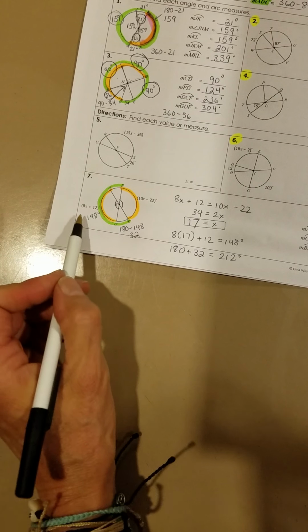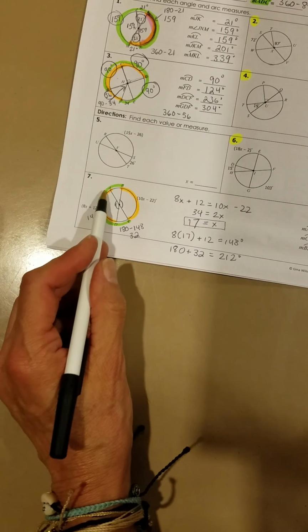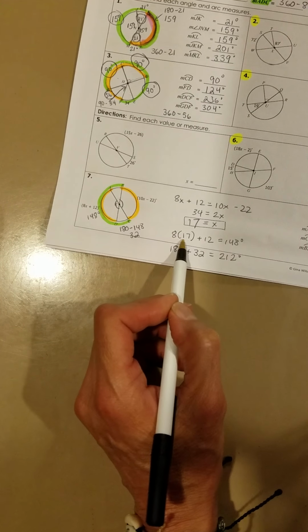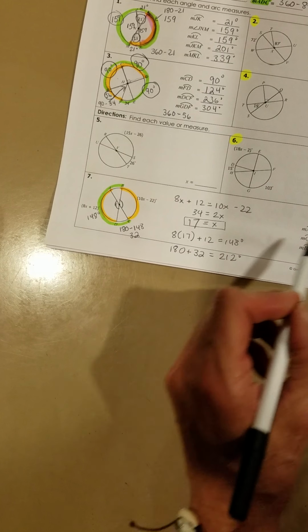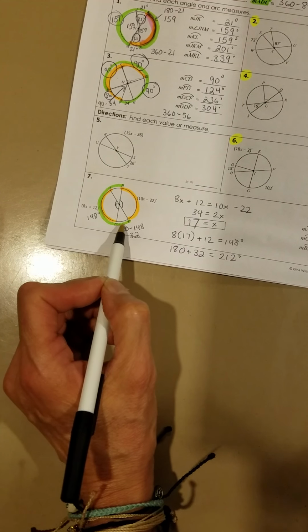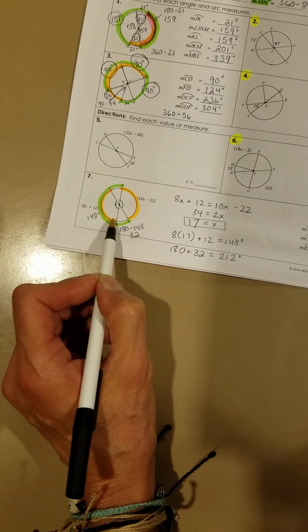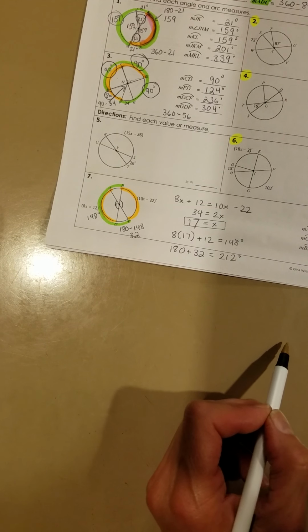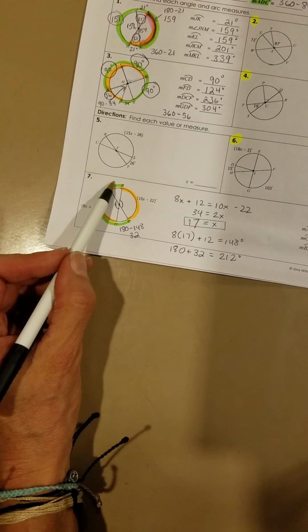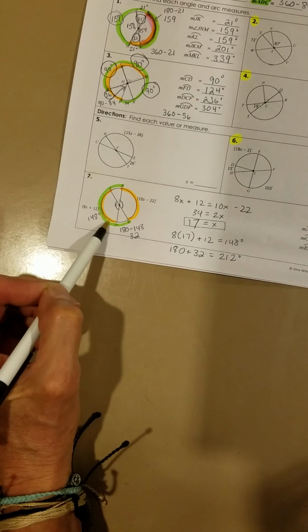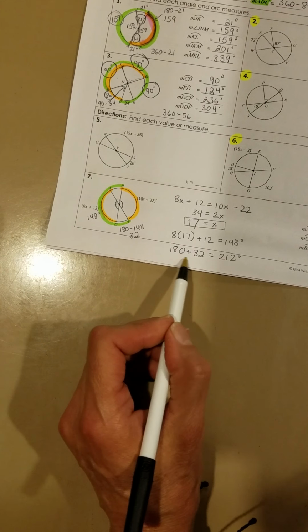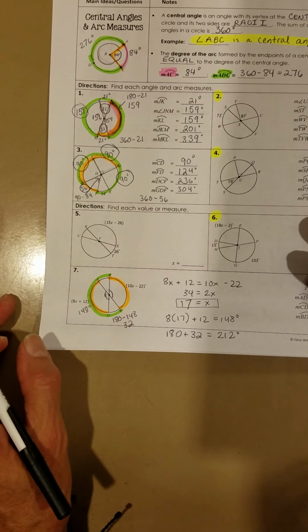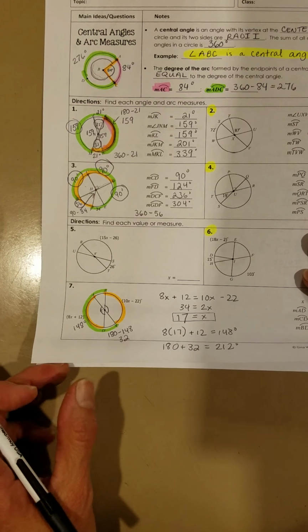In order to solve for AD, that was one of the questions, how much is AD? Well, I plugged 17 in for x, so 8 times 17 plus 12 is 148. And then I needed to find CD, so that's 180 minus 148, or 32. And then I needed to find BDC, that's the major arc in green here. That's 180 plus 32, or 212. So that's how you find the measures of central angles and the arc measure.